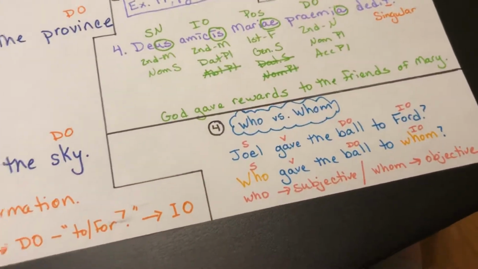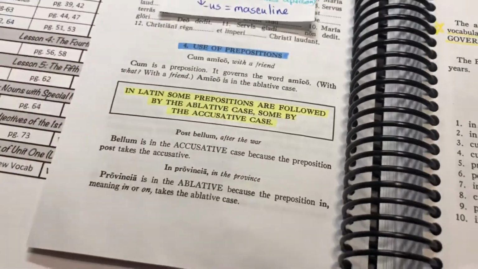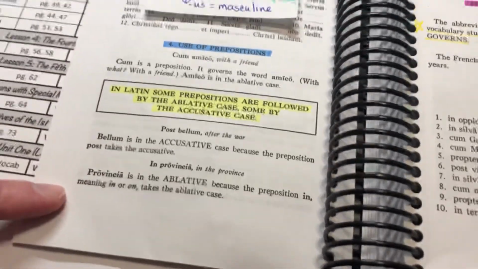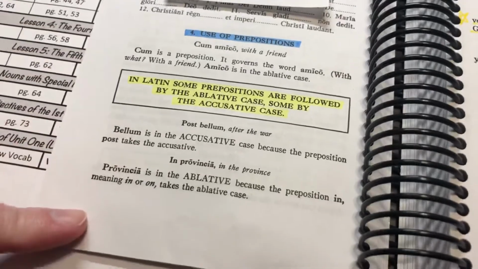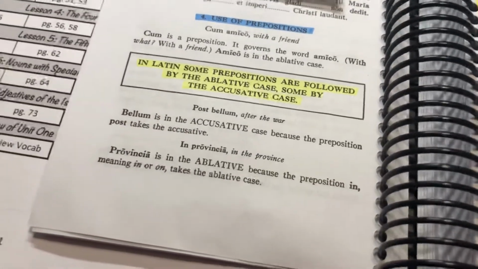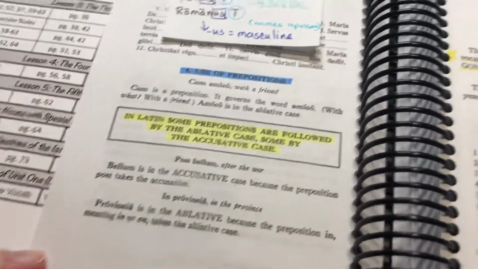At that point, it was time to look over at our prepositions. And I do have the students, they take turns. I have them actually read this text out loud and see if they can explain it to me. Instead of me teaching them, I want them to try to teach themselves. So they will try to explain what's going on here.